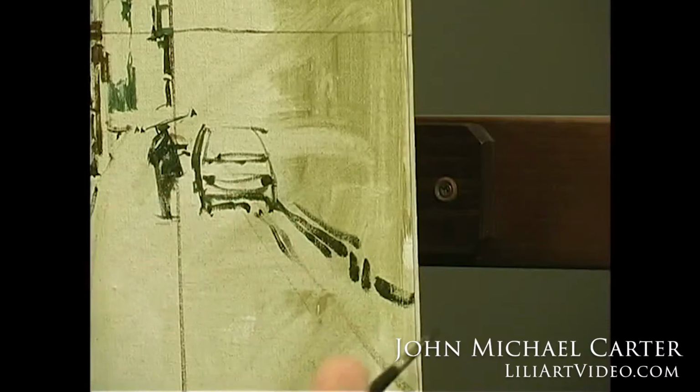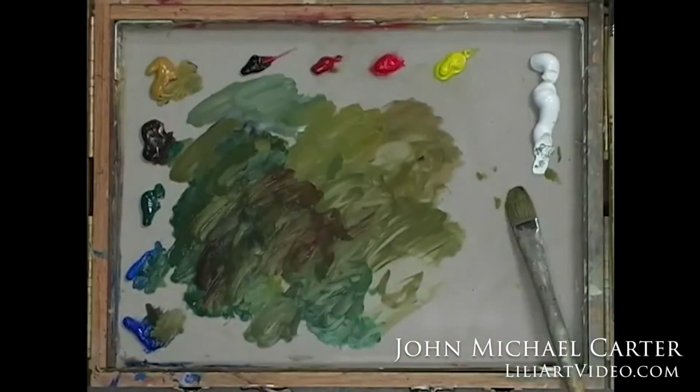We'll begin completing the curb to this right side.